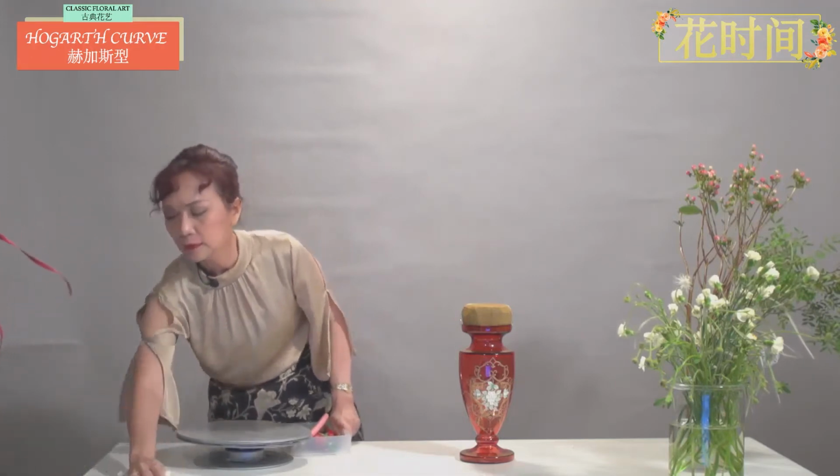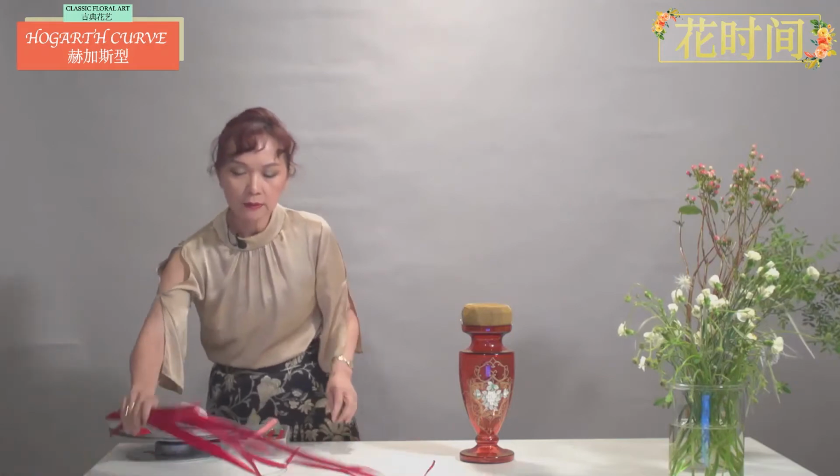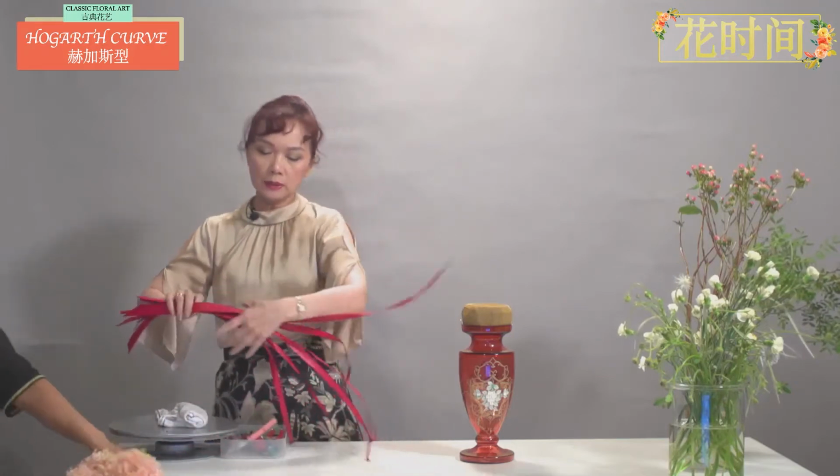Okay, so let me get out of this one. The next one, I will have a Hoggett S, where I have my material. First thing, in our European design, the S shape is considered one of the principles.